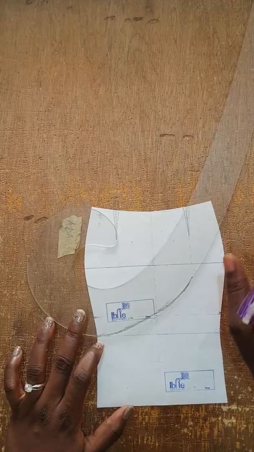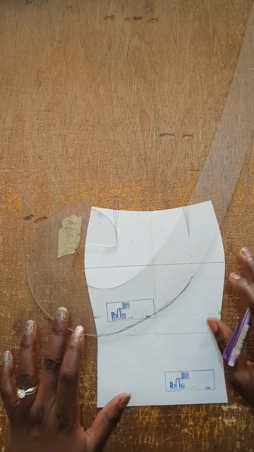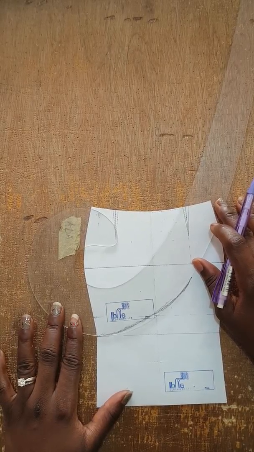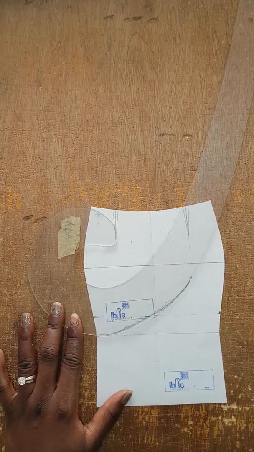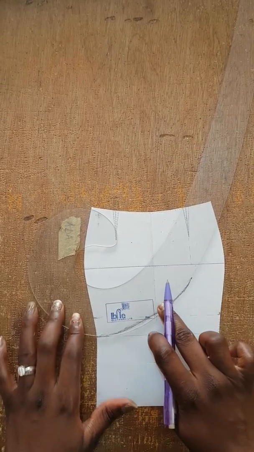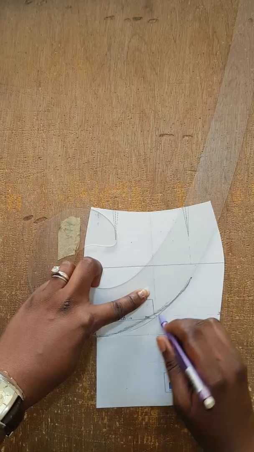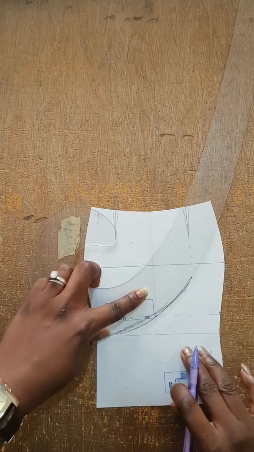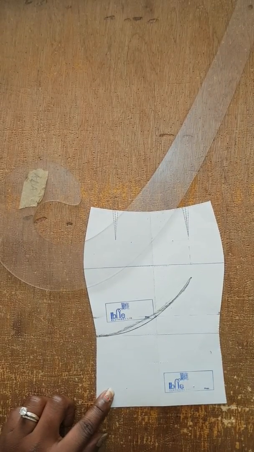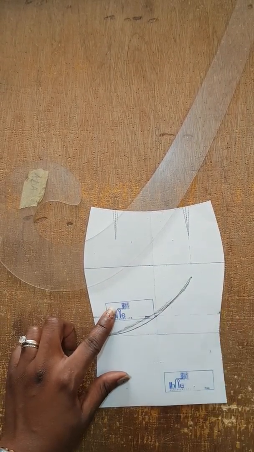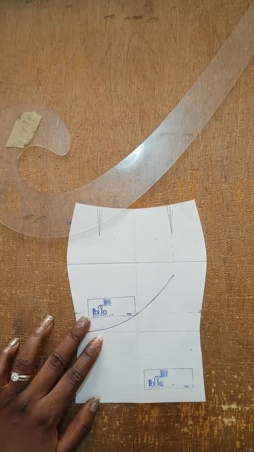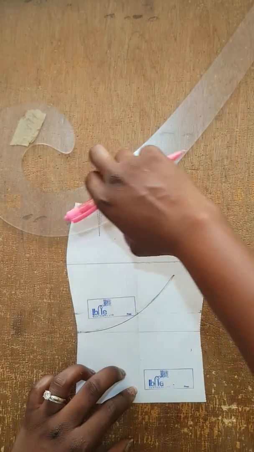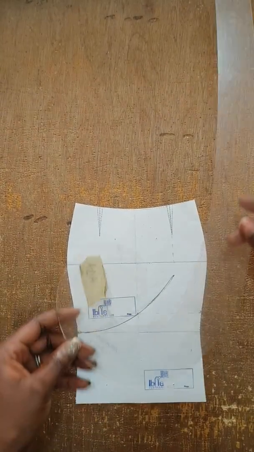I like transparent rulers. You see what you're doing. So, like I said, you might be able to use just one or all of these, and it looks like this is just perfect. Okay, can you see? So I'm going to erase the one I did. Okay, so this is looking perfect. I've used the big French curve.